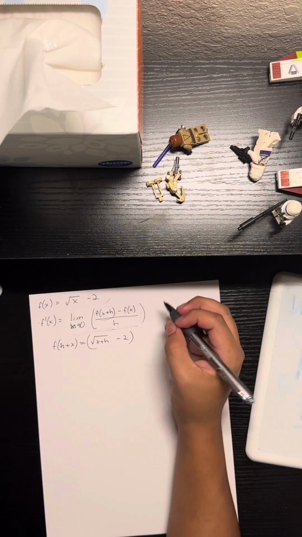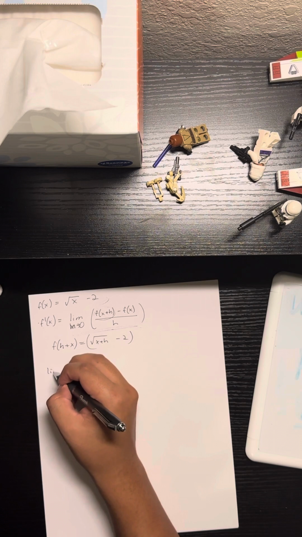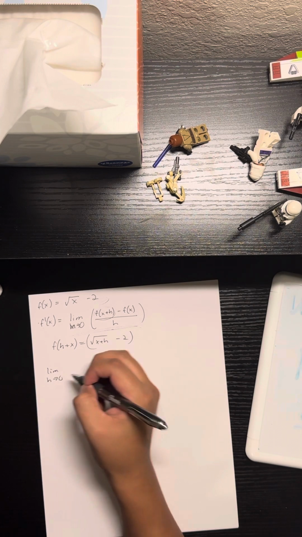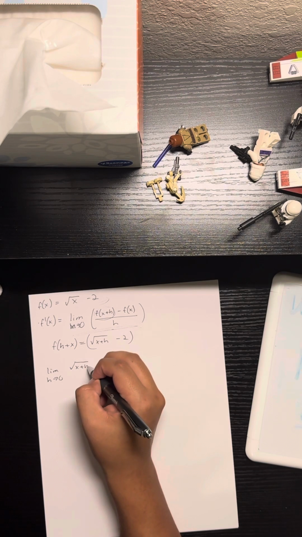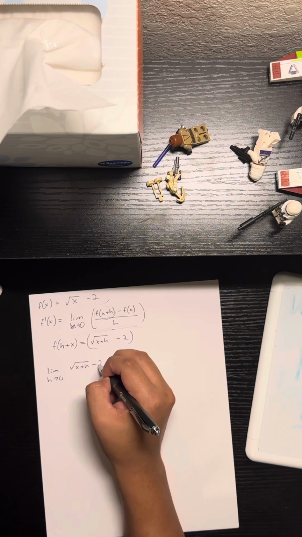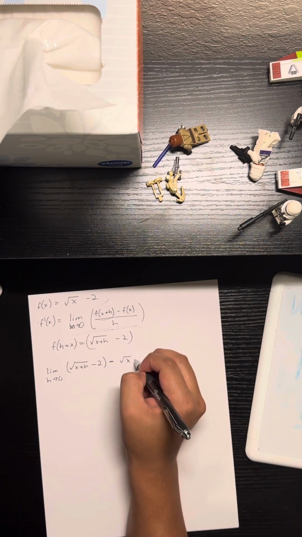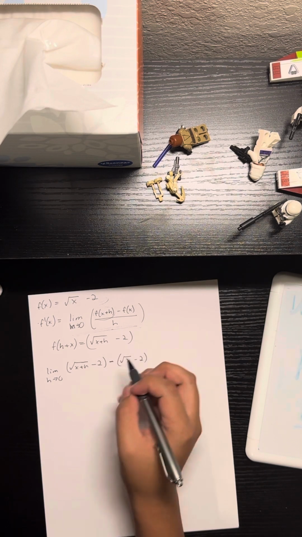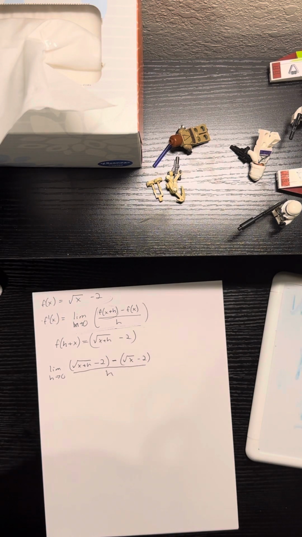That's all that means. So, to sub it into our equation here, we're going to do the square root of x plus h all minus 2, minus the square root of x minus 2, all over h. Okay?